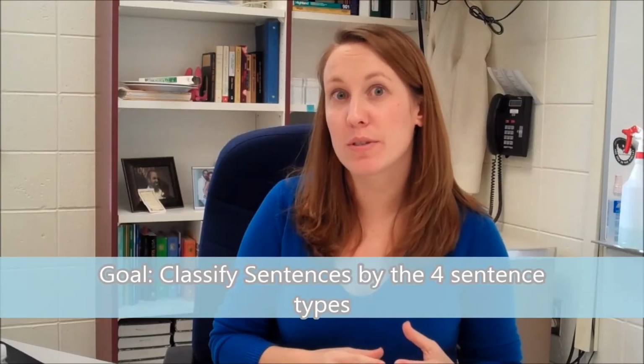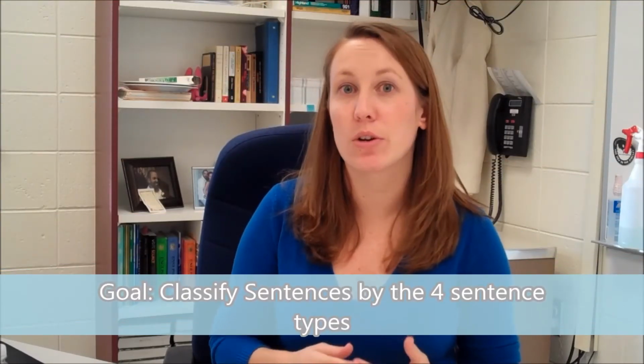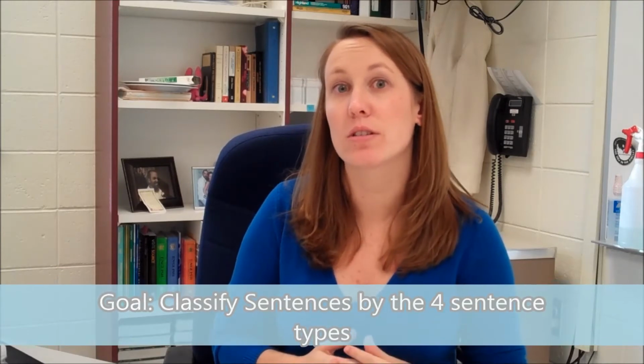Honors 10, today is our last day in the clauses unit, probably the hardest day. Today our goal is to look at all the different types of sentences that are out there and use our knowledge of clauses and conjunctions to identify the type of sentence. There are 4 different types of sentences.